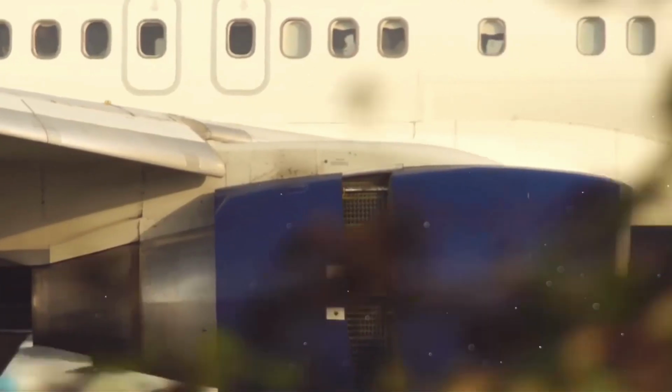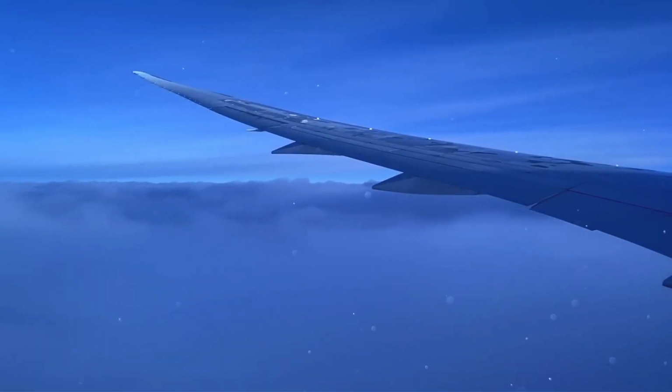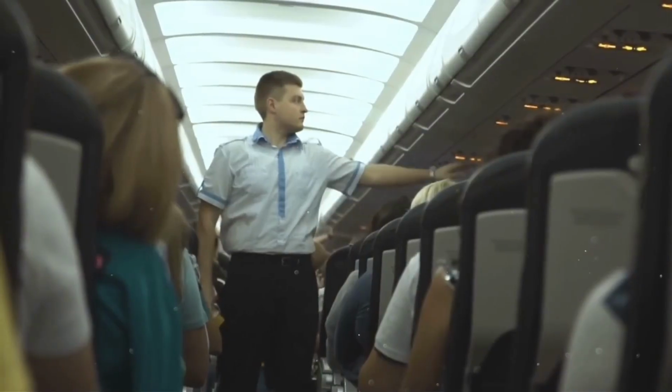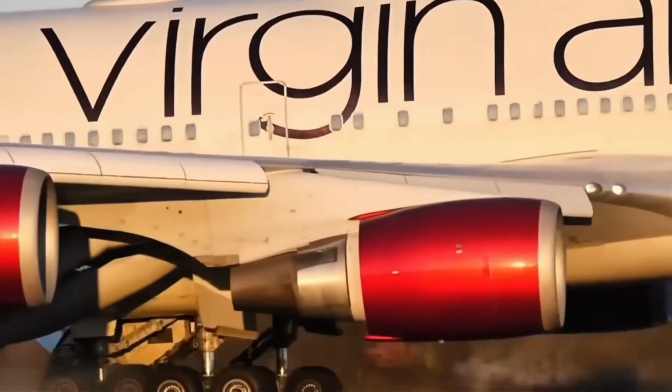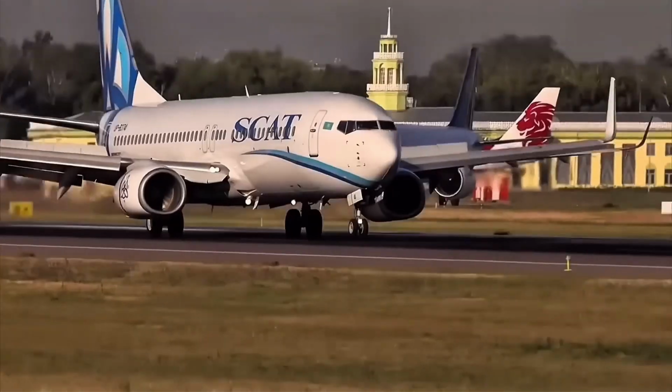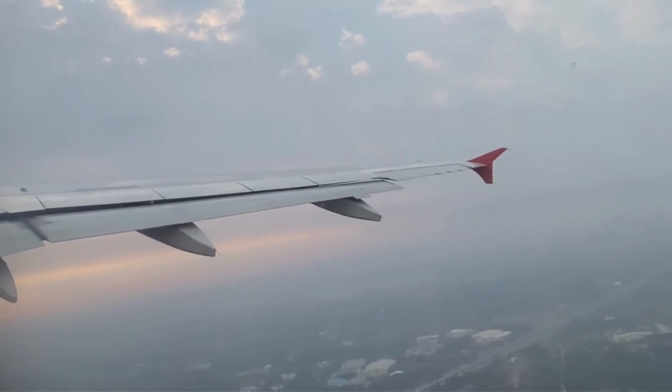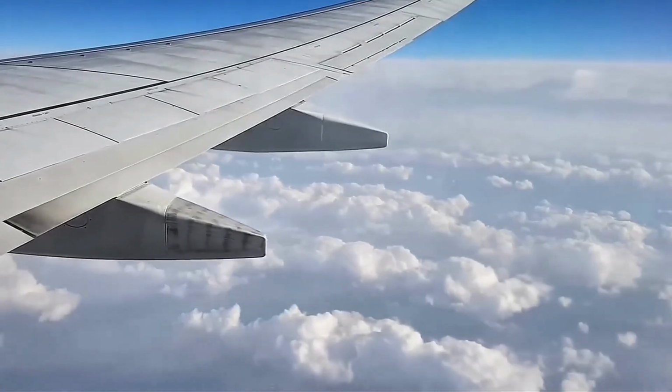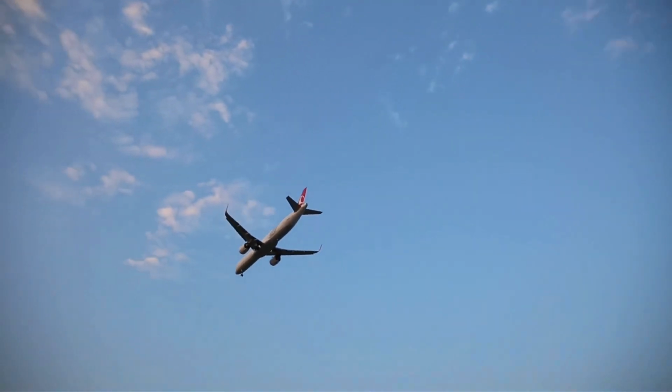The middle pane is a backup in case the outer pane fails. And the inner pane, the one passengers touch, is mostly there to protect it. It lets cabin air pressure act on the middle pane instead of the outer one, so under normal conditions, the outer pane carries almost the entire structural load, while the middle pane stays as a reserve.